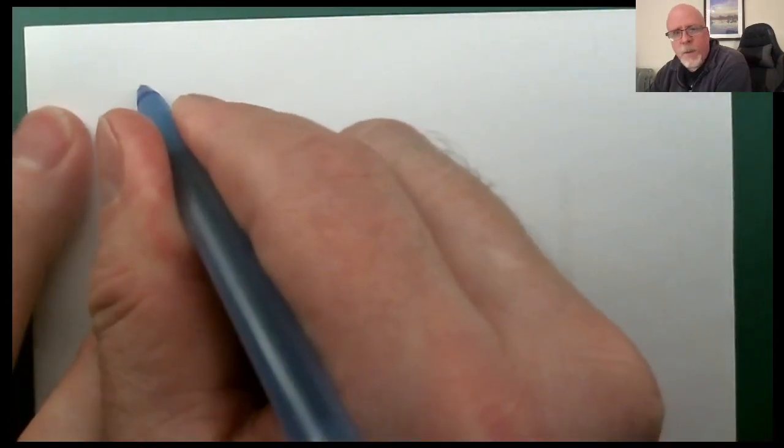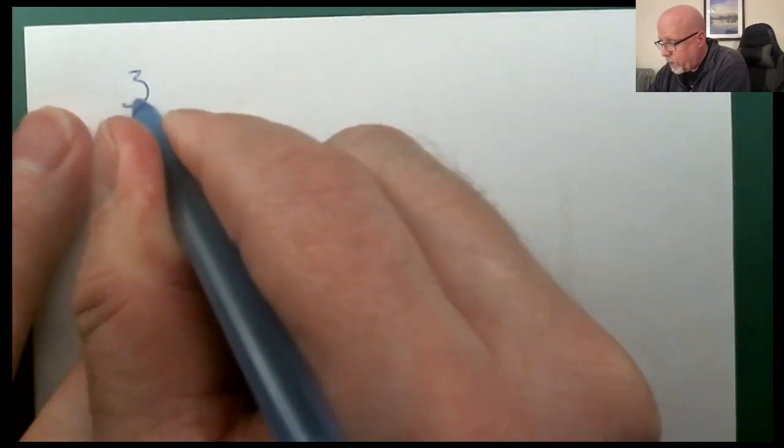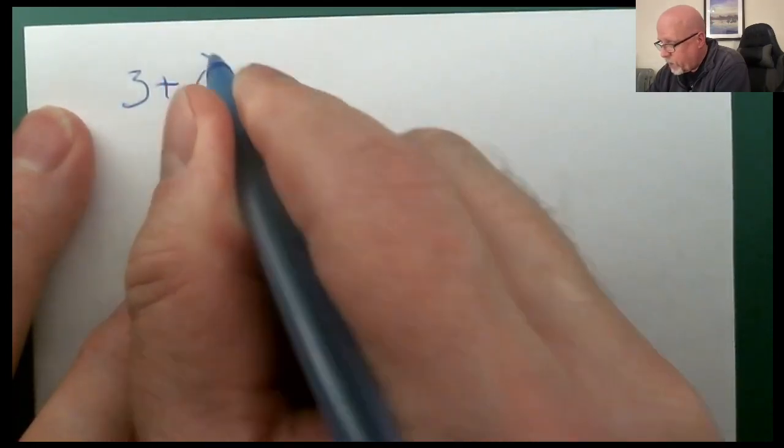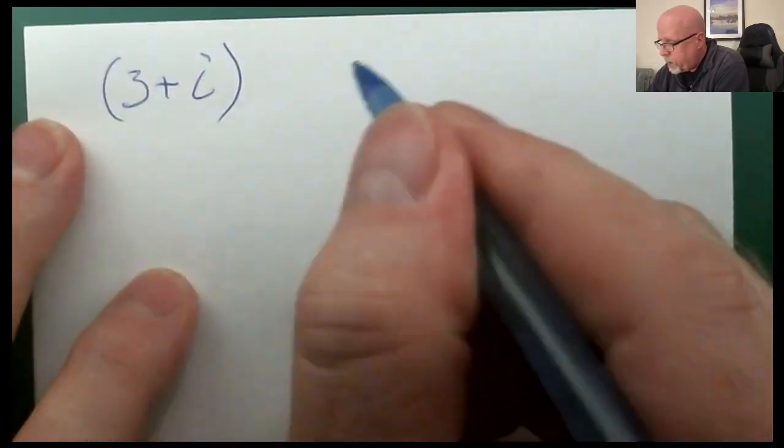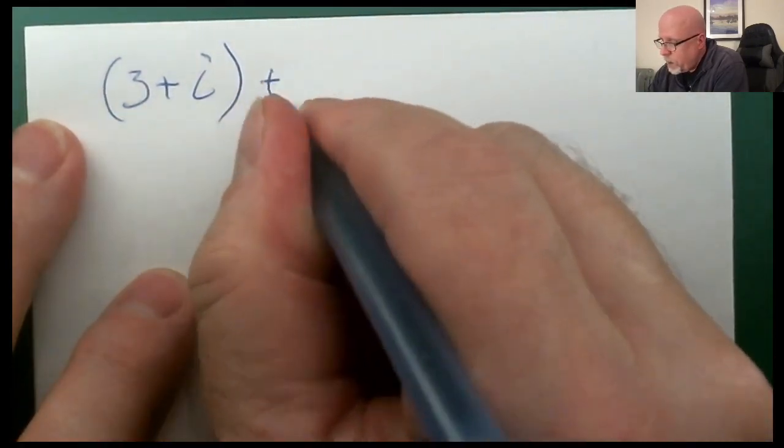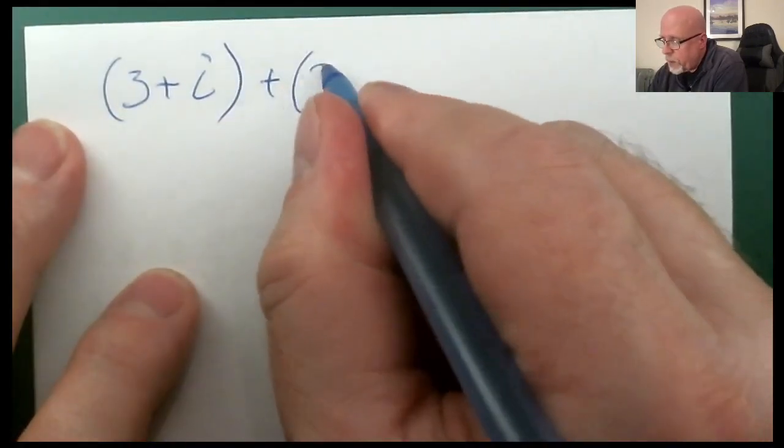The first operation they had in the book was subtraction. I think we want to maybe do it one notch easier. What if I asked you to add a couple of complex numbers? I've got in mind 3 plus i as a single complex number, and I'm going to add 2 minus 2i to that.